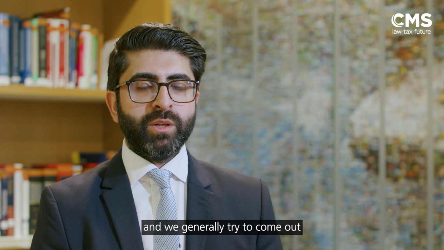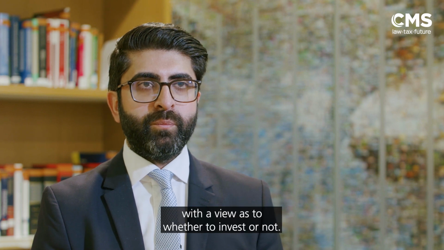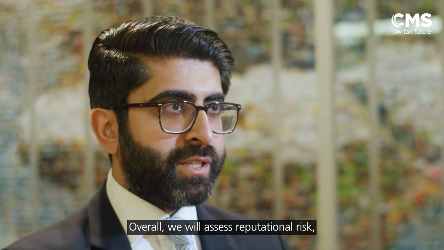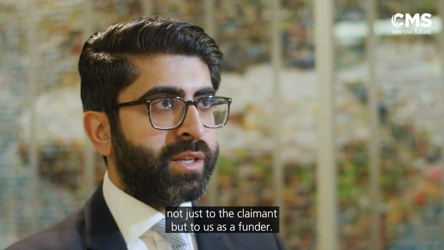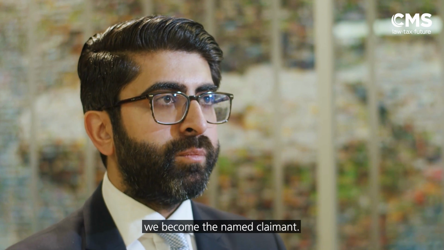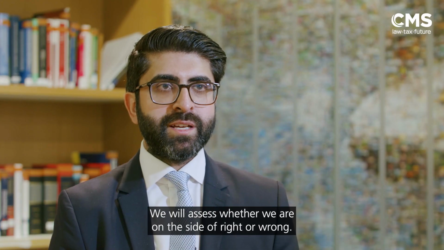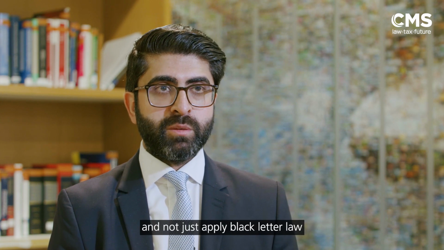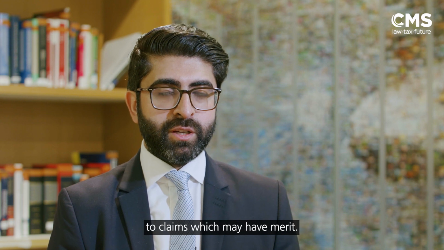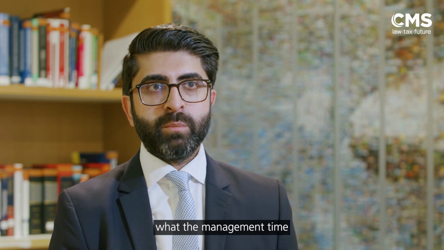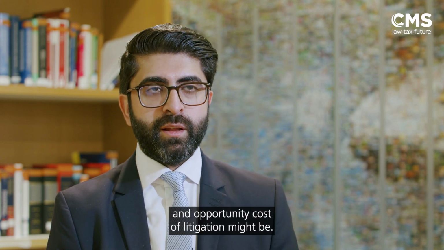risk in the picture might be, and we generally try to come out with a view as to whether to invest or not. Overall, we will assess reputational risk, not just to the claimant, but to us as a funder. For example, if we are purchasing the claim and we become the named claimant, there may be a reputational risk. We will assess whether we are on the side of right or wrong. We always want to be on the side of right and not just apply black letter law to claims which may have merit. We also want to assess what the management time and opportunity cost of litigation might be.